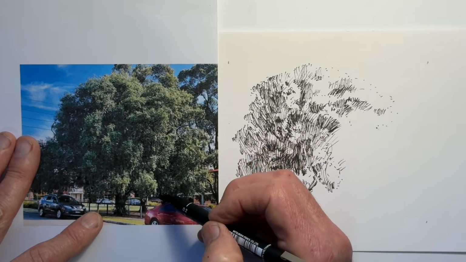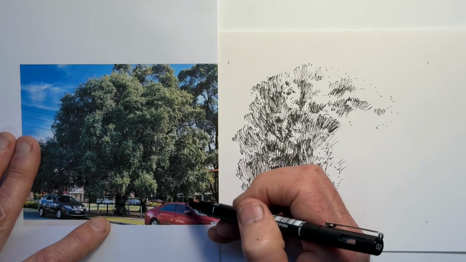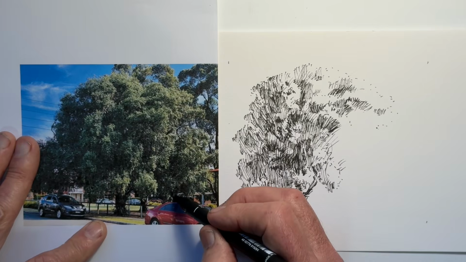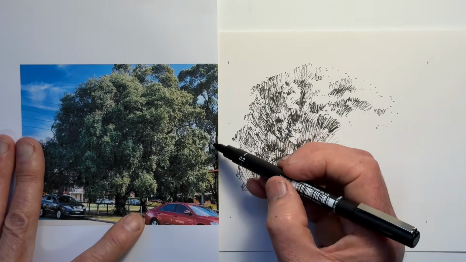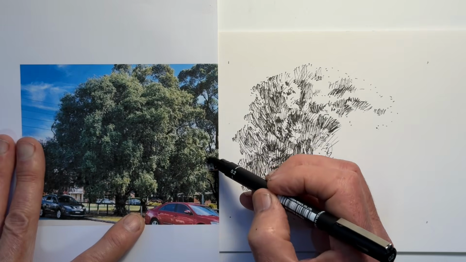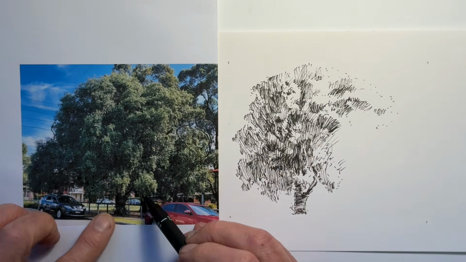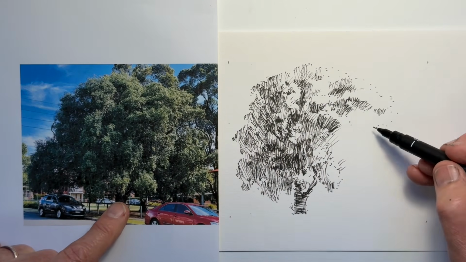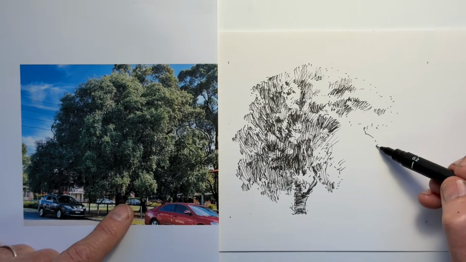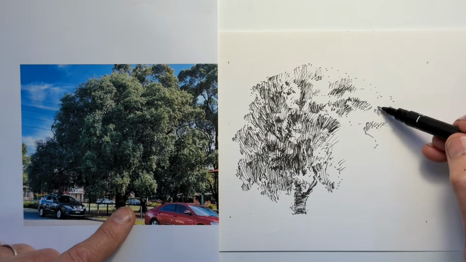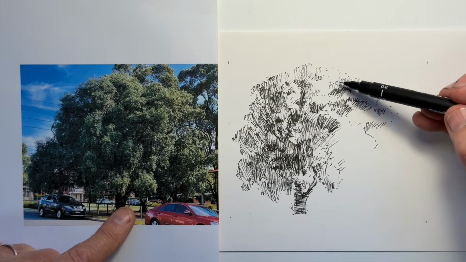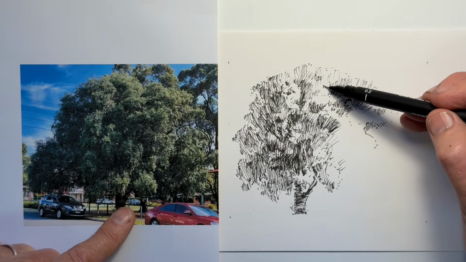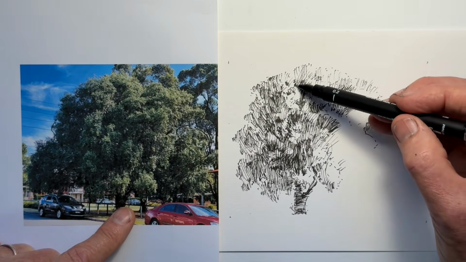And so hatching is not just a great way to learn to draw trees, but drawing trees is a great way to learn the potential, the possibilities of hatching. And because hatching is so problematic for so many people when they learn to draw, I would really recommend drawing trees for the opportunity to hatch the canopies and to really discover the possibilities.